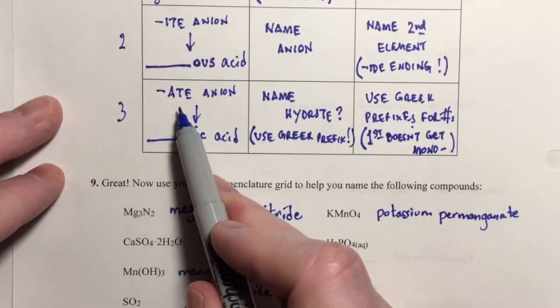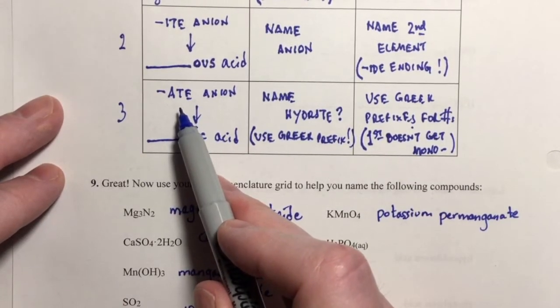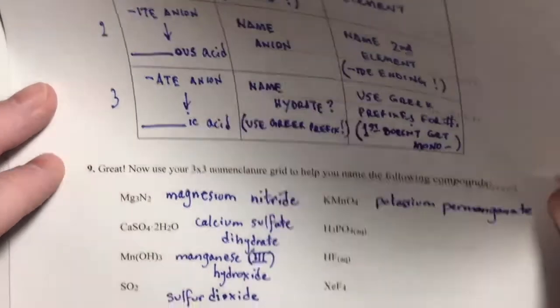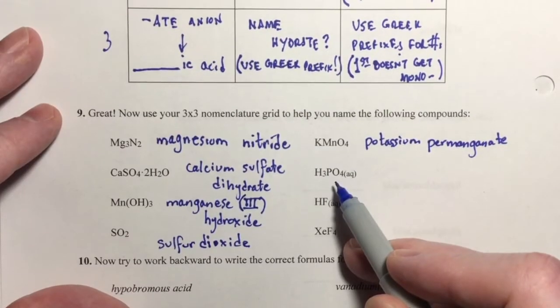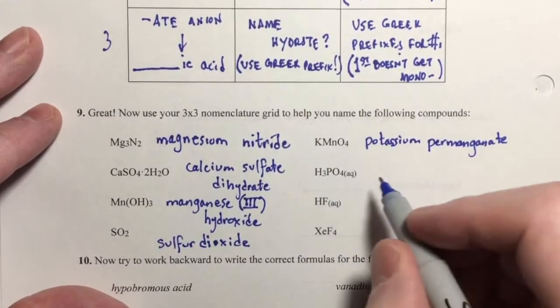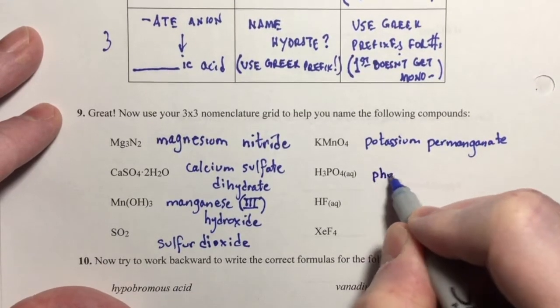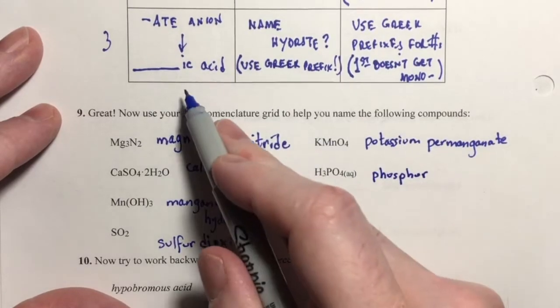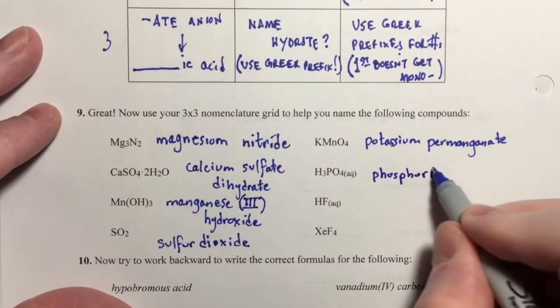So the acid must follow rule 3, root word IC. Root word for a phosphorus-containing anion is phosphor. IC ending, acid.